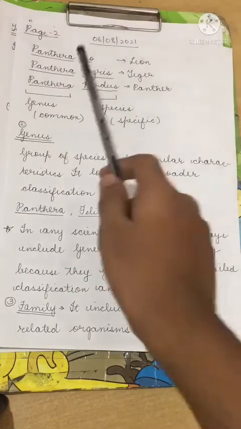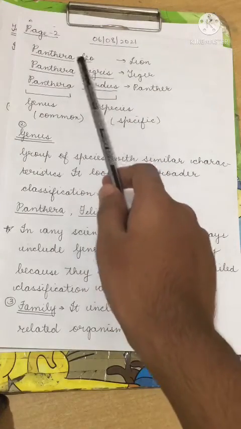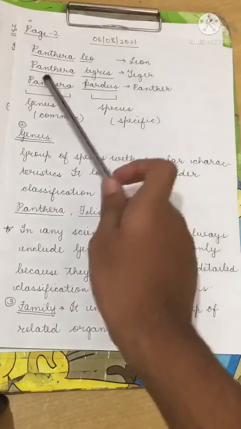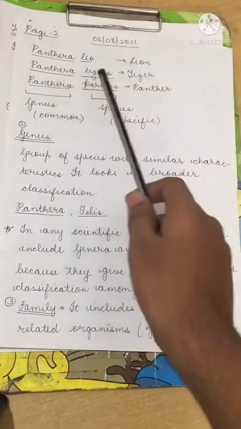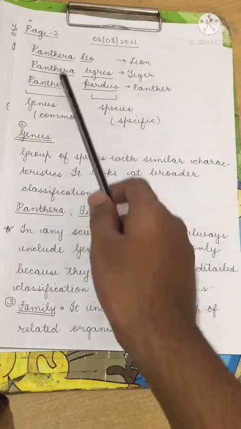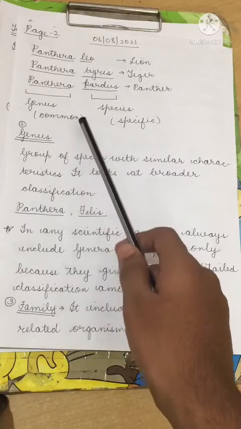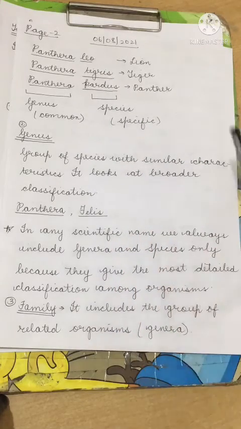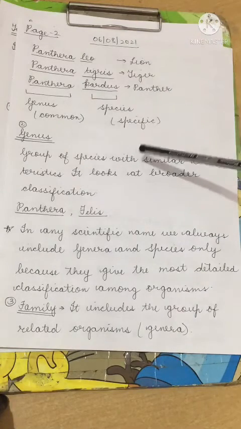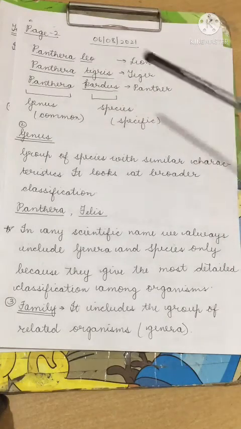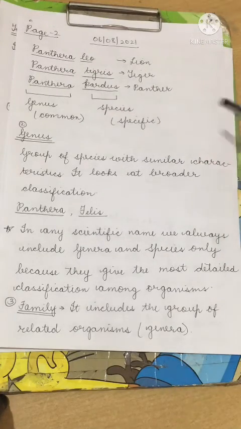Similarly, if we talk about Panthera leo, Panthera tigris and Panthera pardus, Panthera leo stands for lion, Panthera tigris for tiger and Panthera pardus for panther. Panthera is the genus which is common among all, and leo, tigris and pardus are species. Here you can see that the species are differentiated, whereas in genus these three are taken in a common genus. So species is more detailed.